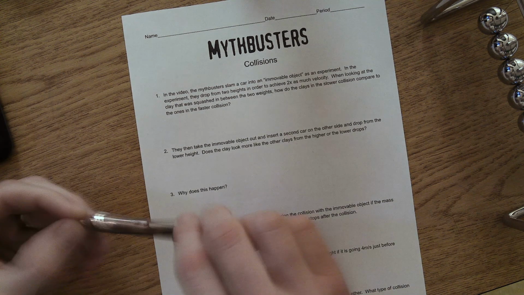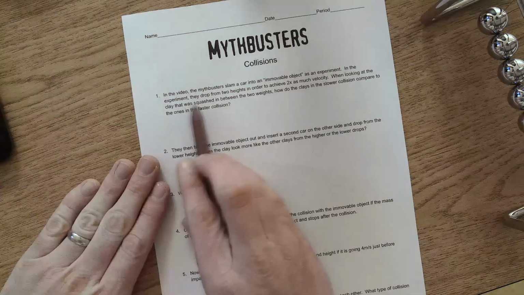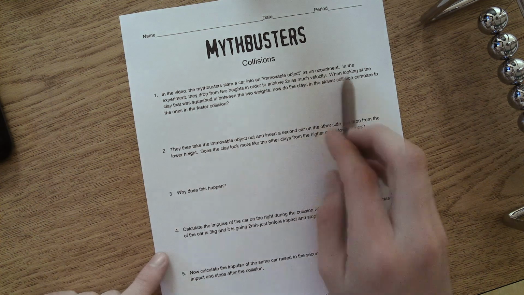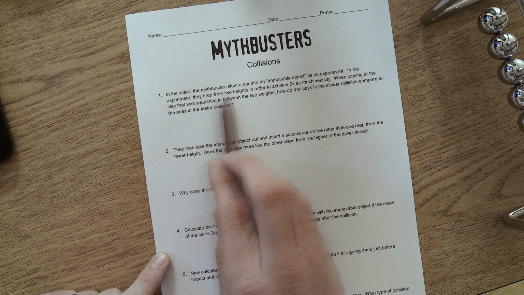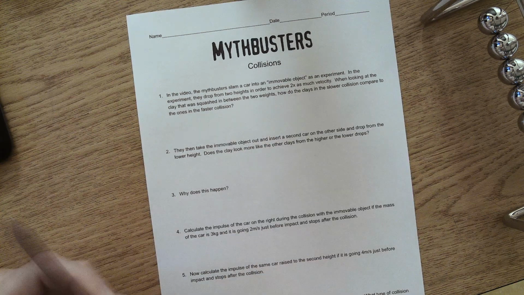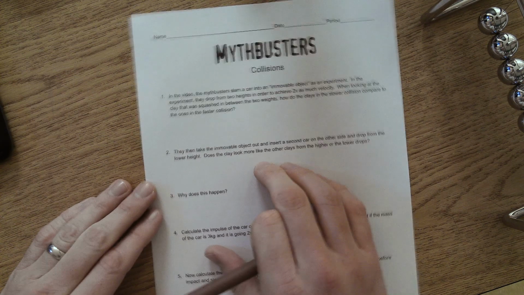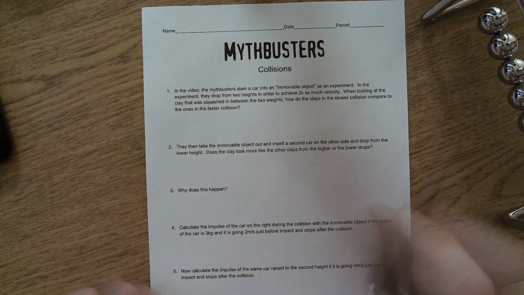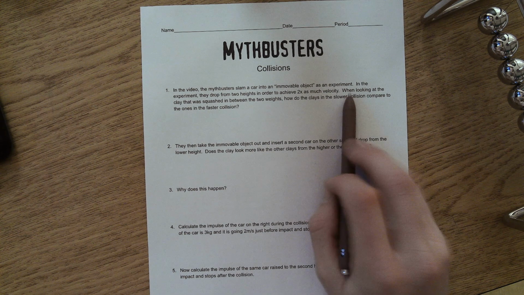In the video, we noticed that they slam a car into an immovable object as their experiment. In that initial experiment, they dropped the two from two different heights in order to achieve twice as much velocity in the higher one. Remember that's speed x and speed 2x. Okay, so first question, if you want to just follow through with me.